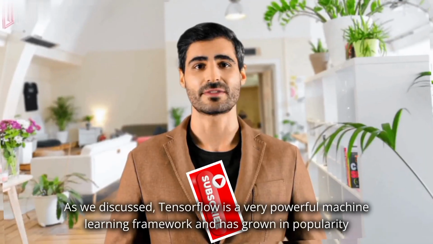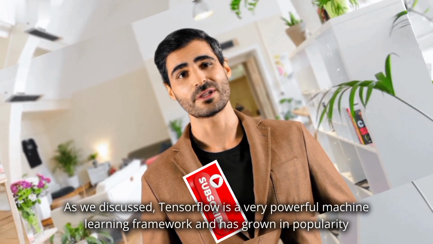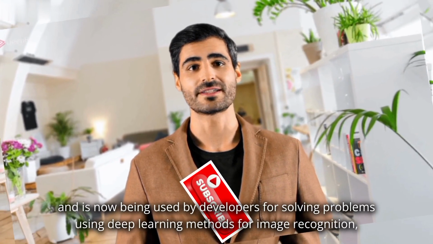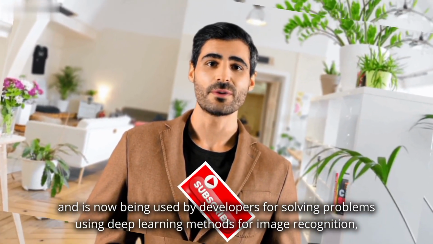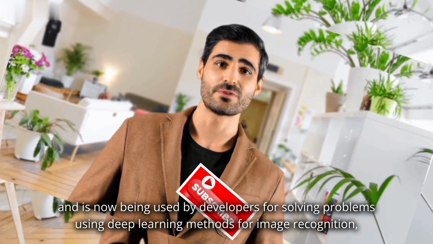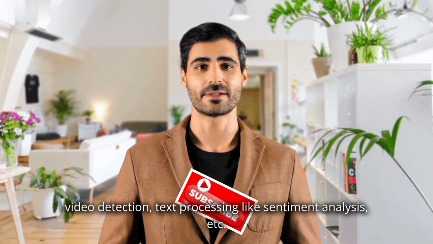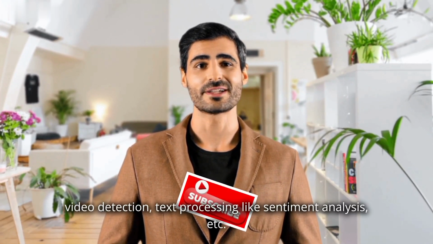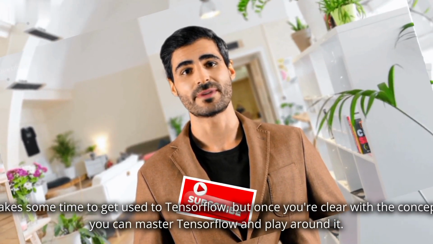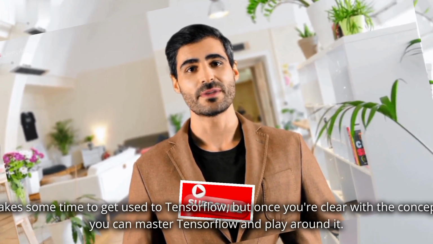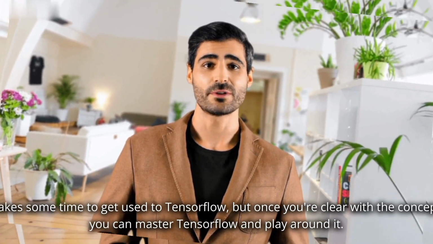As we discussed, TensorFlow is a very powerful machine learning framework and has grown in popularity and is now being used by developers for solving problems using deep learning methods for image recognition, video detection, text processing like sentiment analysis, etc. It takes some time to get used to TensorFlow, but once you're clear with the concepts, you can master TensorFlow and play around with it.